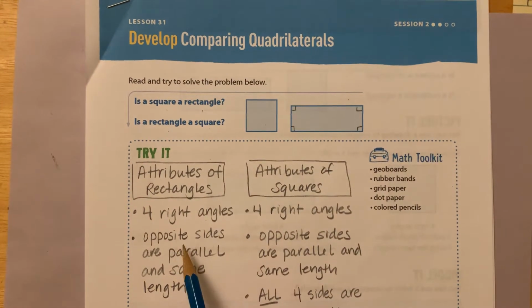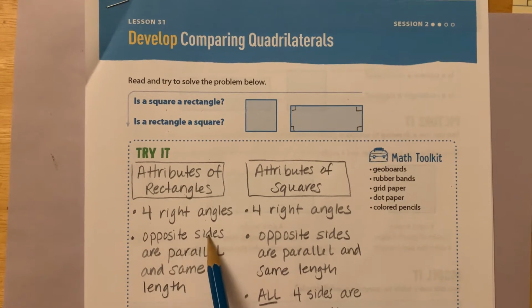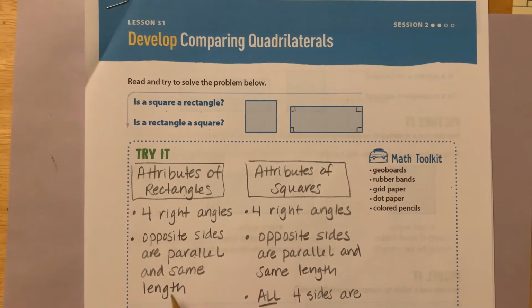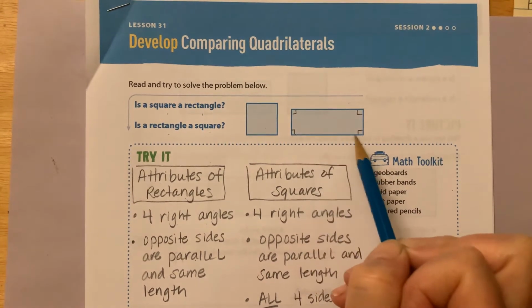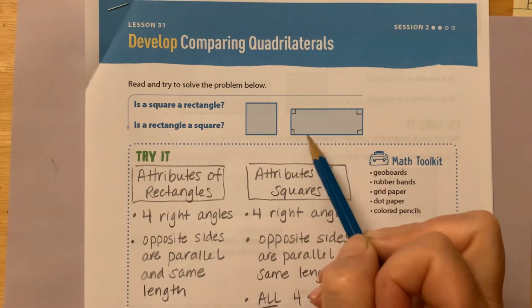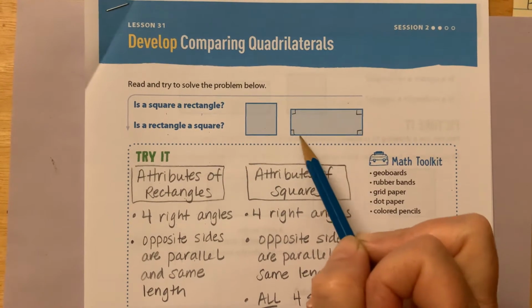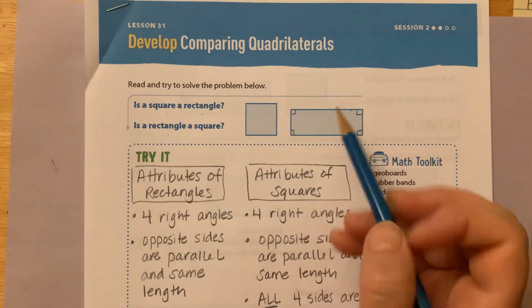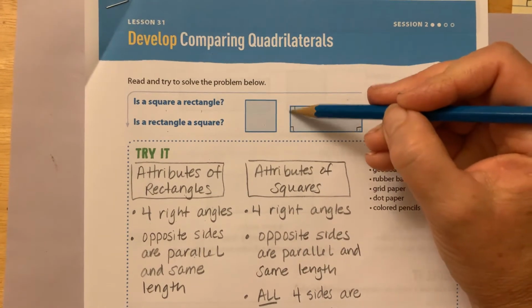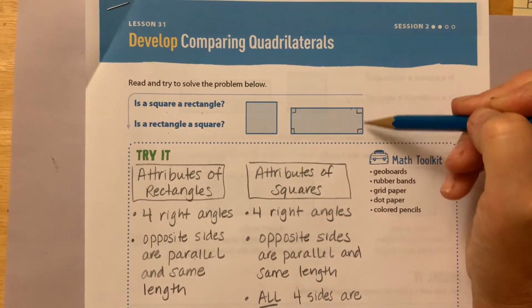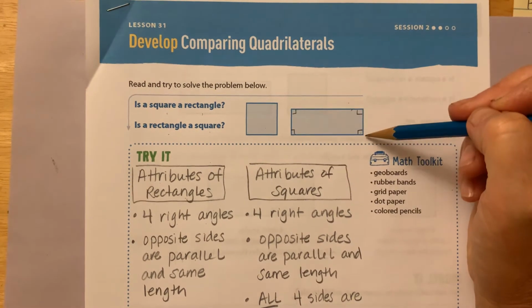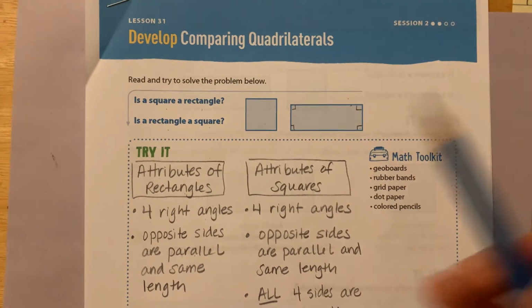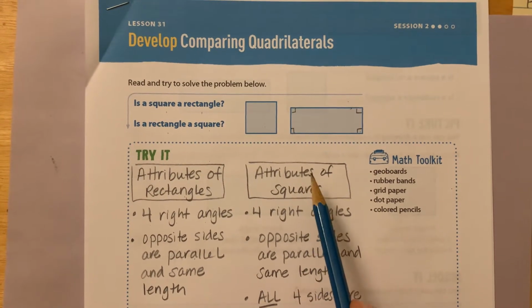What else do we know? They have opposite sides that are parallel and the same length. Notice that the top is parallel to the bottom. That means they'll never touch. They're always the same distance apart. And they are the same length. The same thing is said about the sides. Our sides are the same length. They are the same distance apart. Our 2 lines are parallel. They'll never touch.